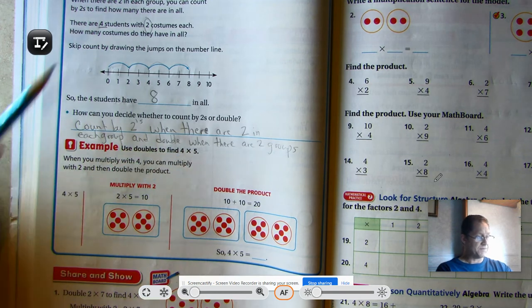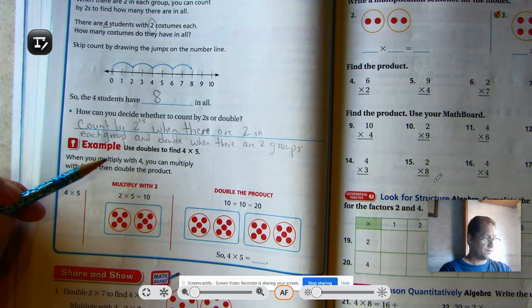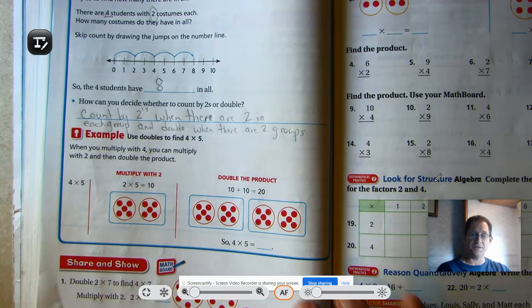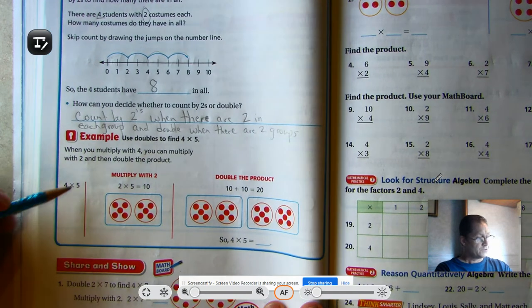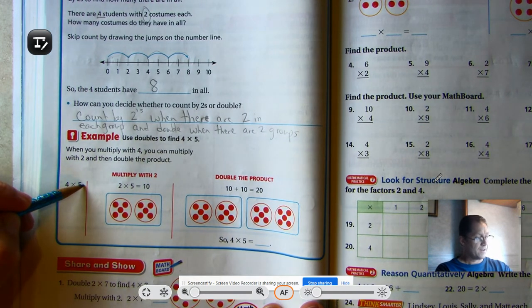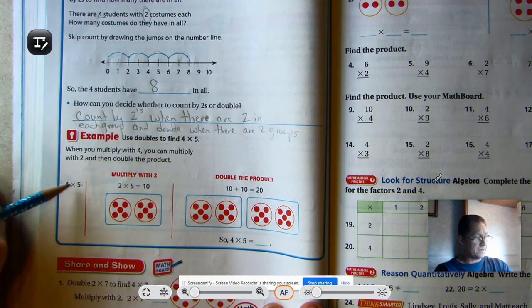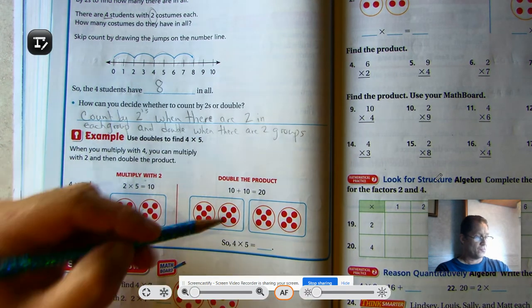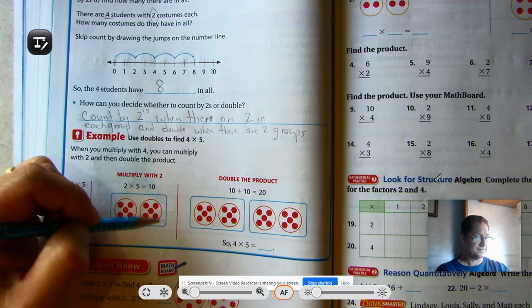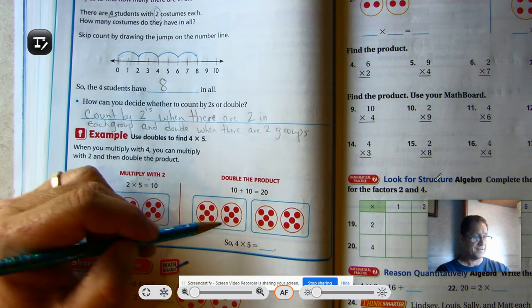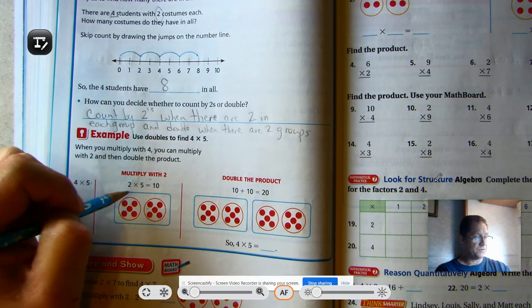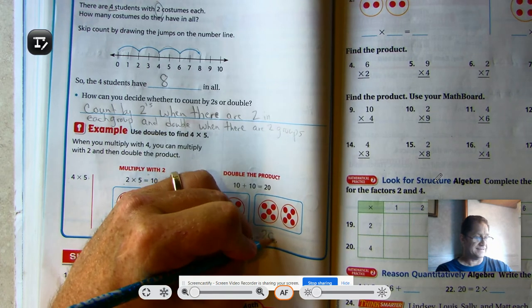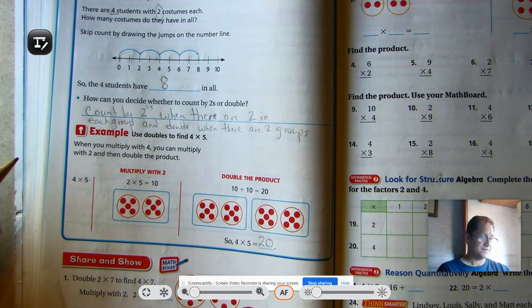Use doubles to find 4 times 5. When you multiply with 4, you can multiply with 2 and then double the product, because 4 is twice as much as 2. So 4 times 5. Start by, instead of multiplying 4 times 5, do 2 times 5. And 2 groups of 5 is 10. Well, I know if I have another set of 10, that would be 4 sets, right? So if 2 times 5 is 10, I can double that to get 20. So 4 times 5 is the same as 2 times 5 twice.